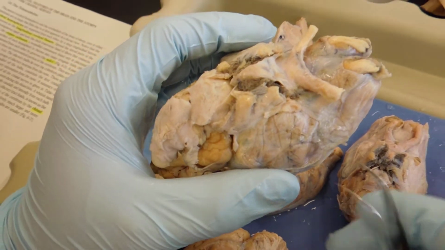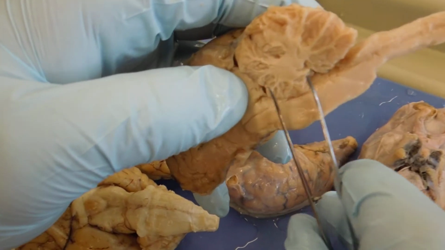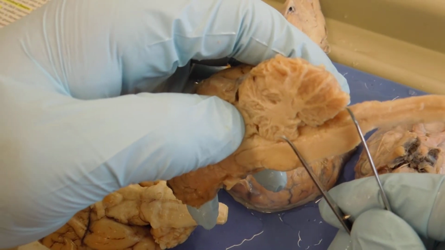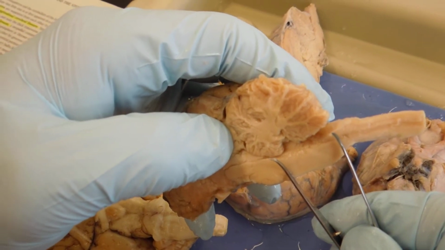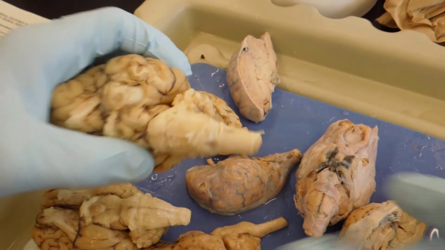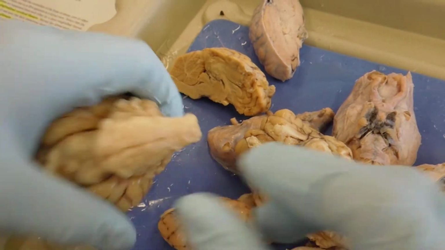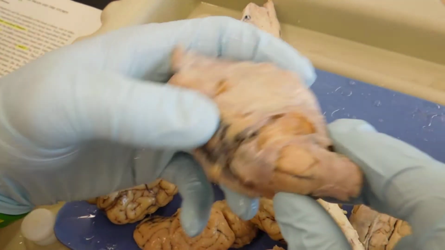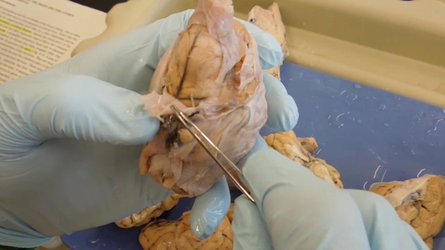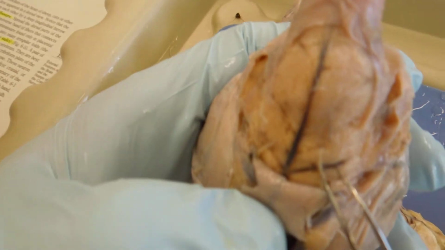Okay, medulla oblongata. Here's the pons, and then caudal to that, before the spinal cord, is the medulla oblongata. Okay, abducens nerve. God, are any of these intact? Abducens runs from the medulla oblongata to the pons.